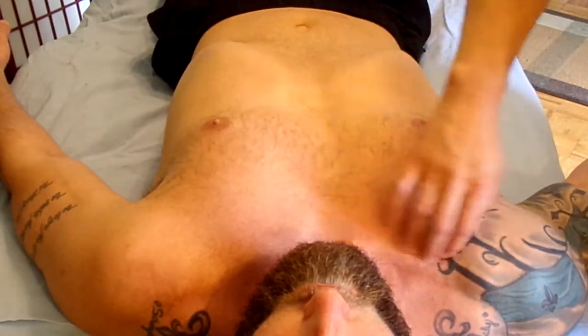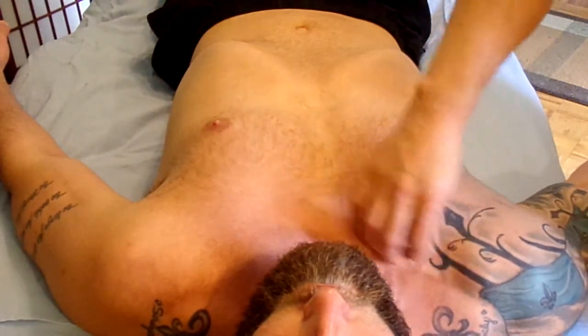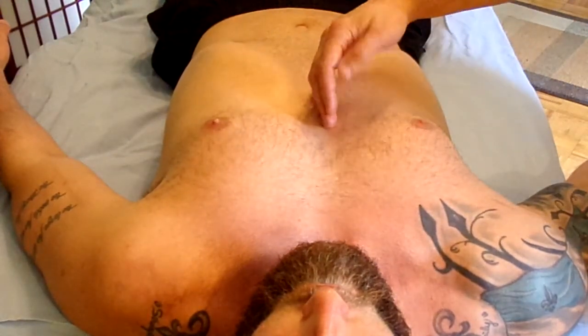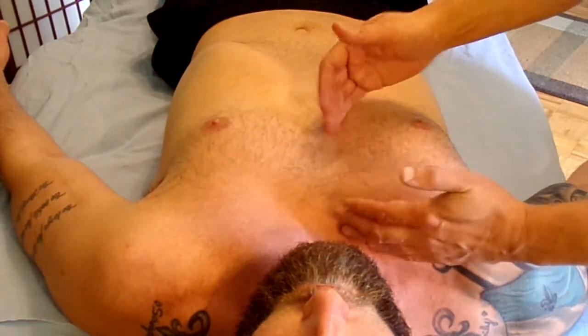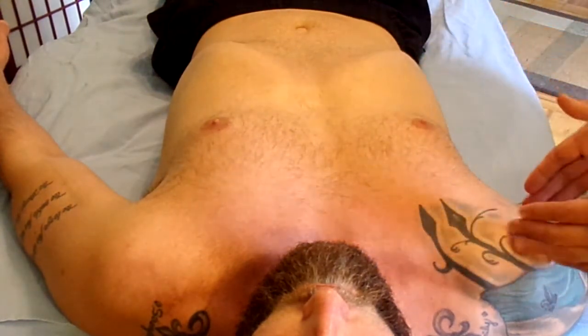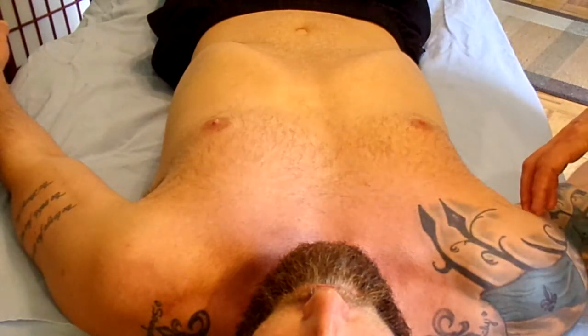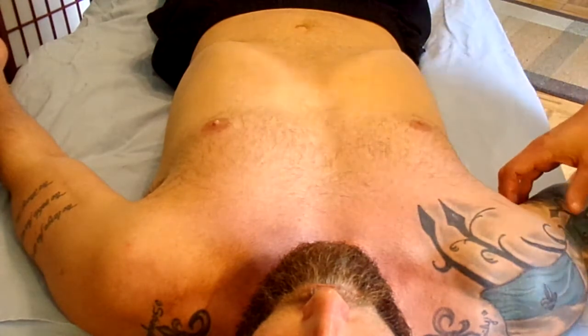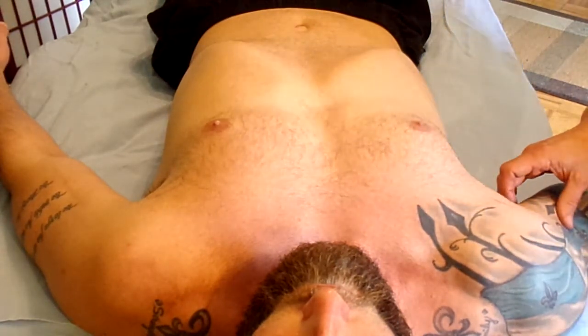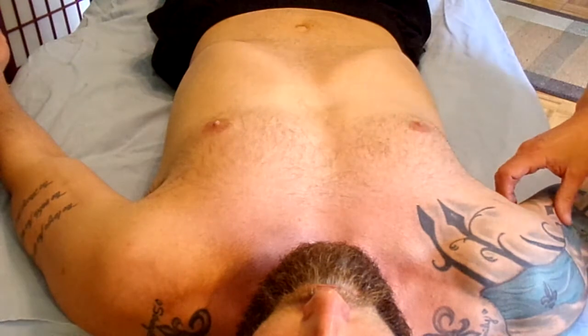The clavicle is the big collarbone, and the sternum is the line of cartilage between the two sides of the ribs. So pec major begins here, comes up on this angle, and inserts on the intertubercular groove of the humerus, very close to where latissimus dorsi inserts.